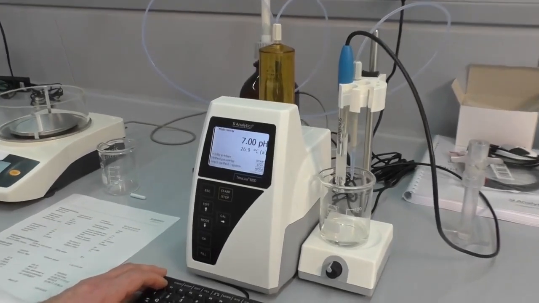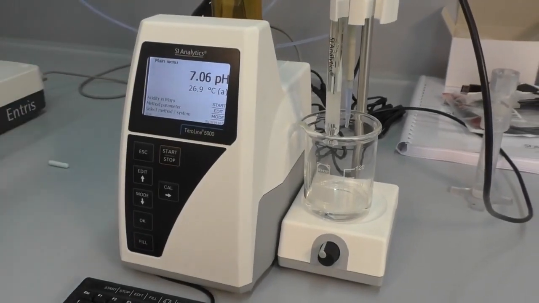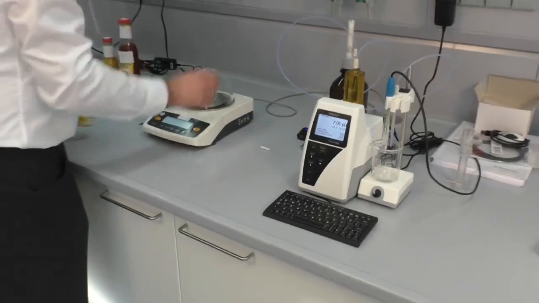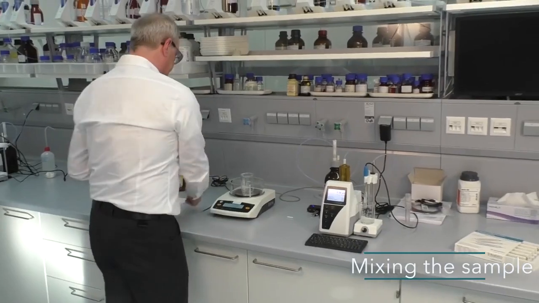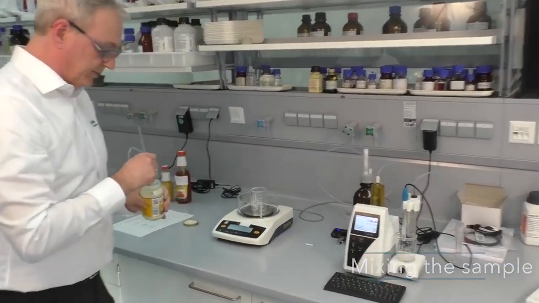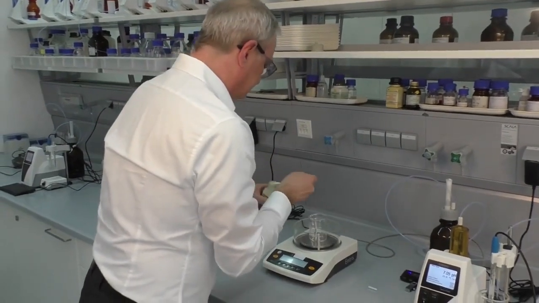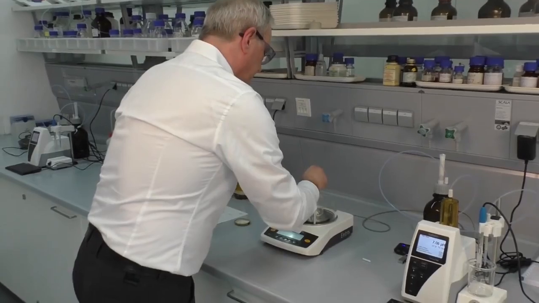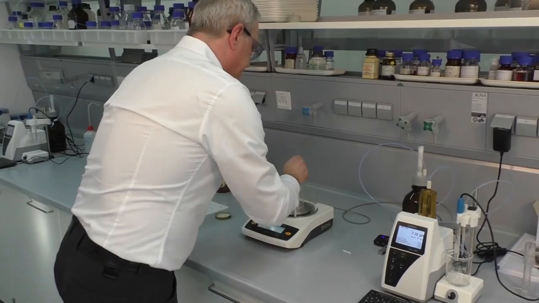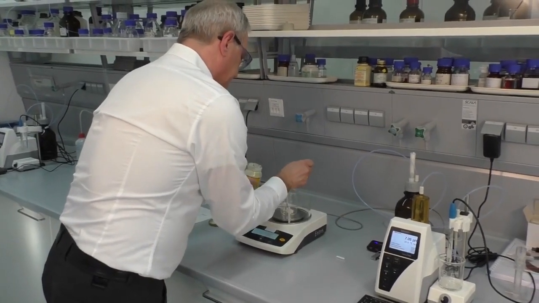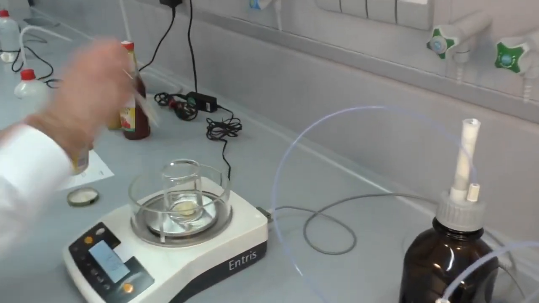So now we have a method called acidity in mayonnaise. We use a beaker, place it on the balance, and press tare. We mixed the sample a little bit before, and we will now use three or 4 grams.